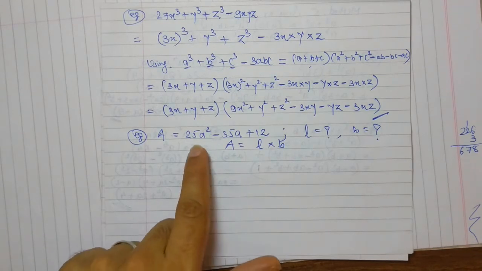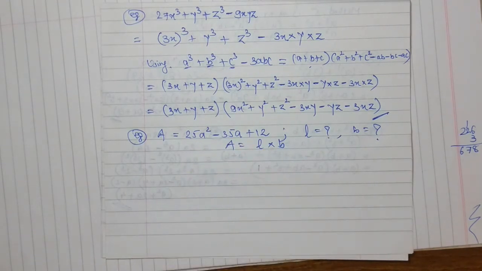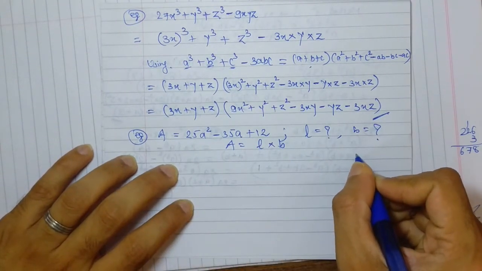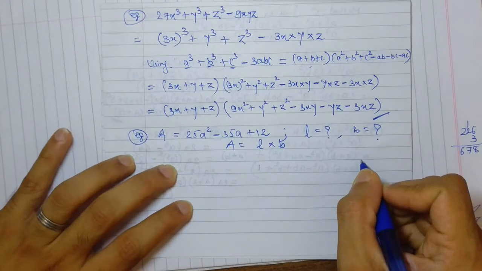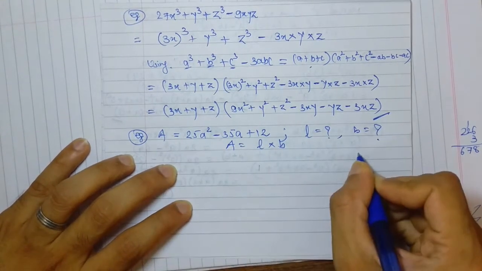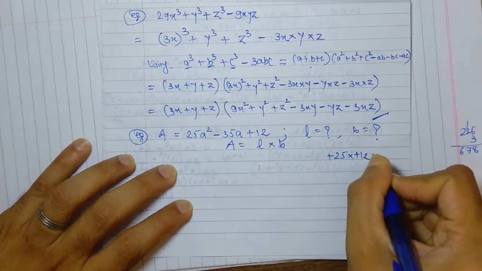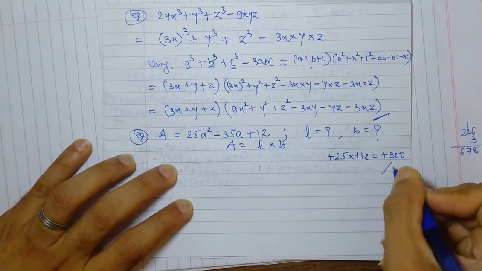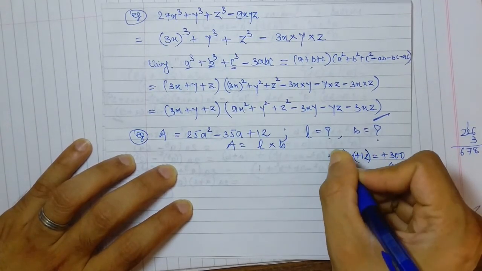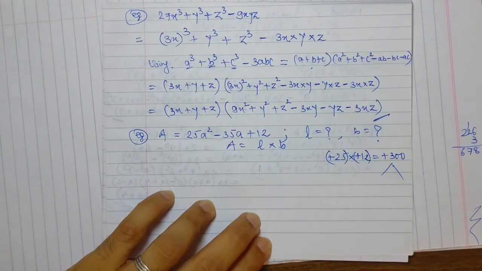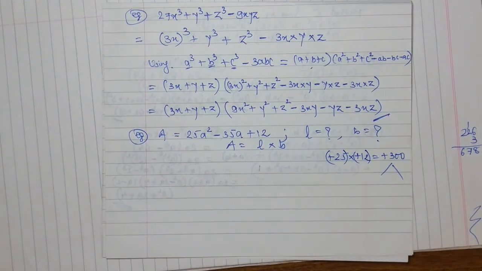So basically this is a trinomial which can be factorized only by splitting the middle term. Okay, so what is 25 into 12? 25 into 12 is 300. I will write them in brackets so you don't get confused. Plus 300, I have to factorize and get 35. Now this is a big factorization, right? So your tables should be very good for this. If your tables are not good, then you are going to struggle.